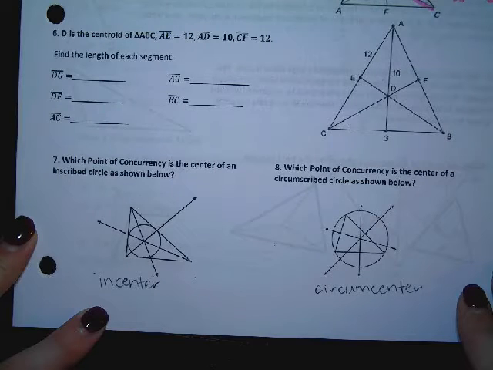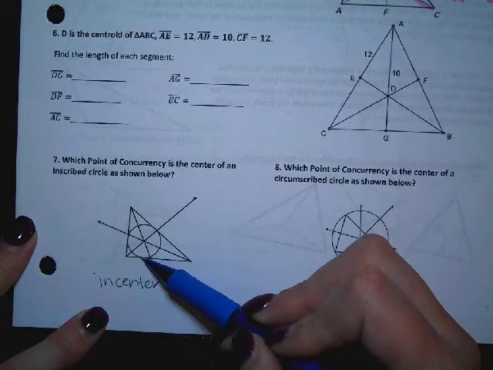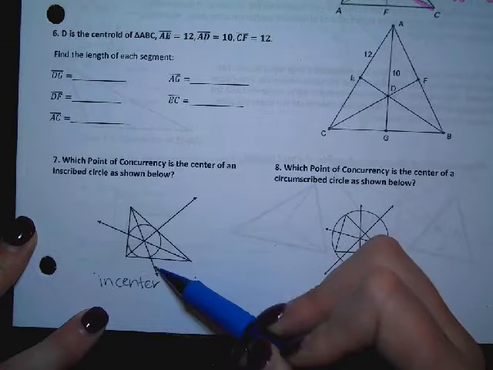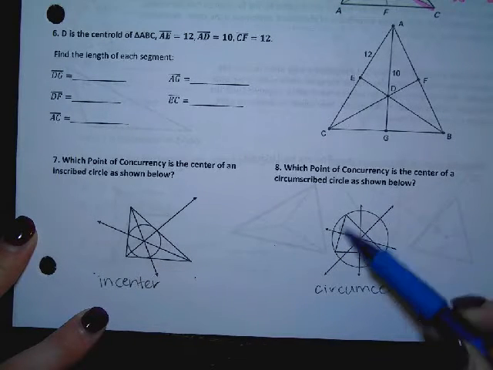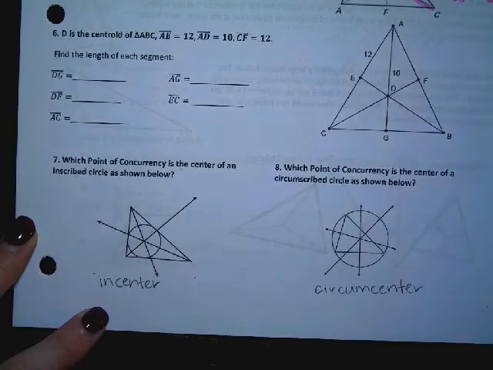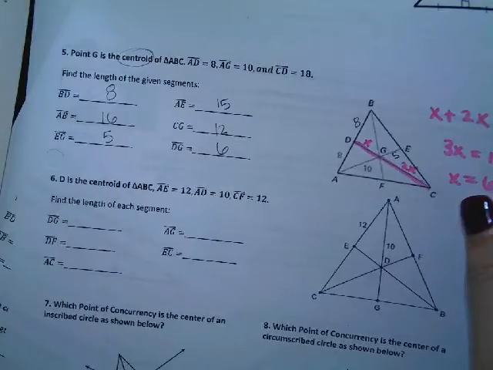Are you talking about the circle? Like, where is it on the triangle? So this one, the circle is called inscribed because it's inside the triangle. And then here, the circle is circumscribed because it's outside the triangle.